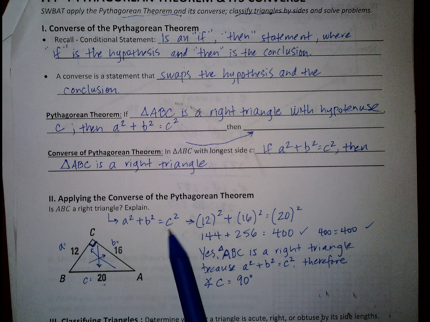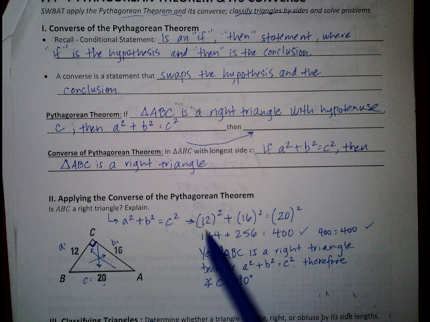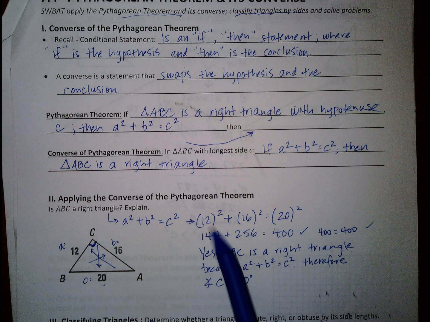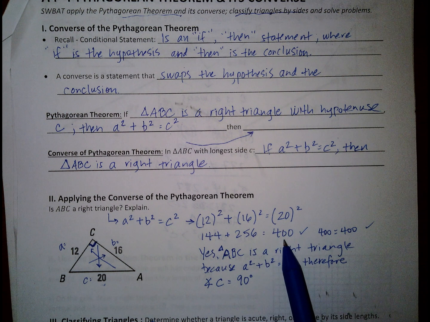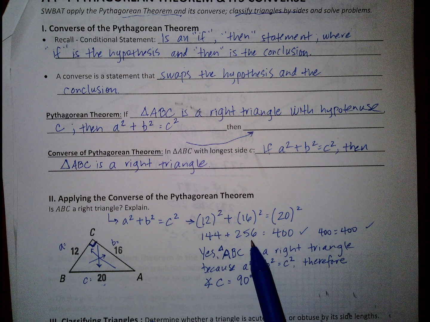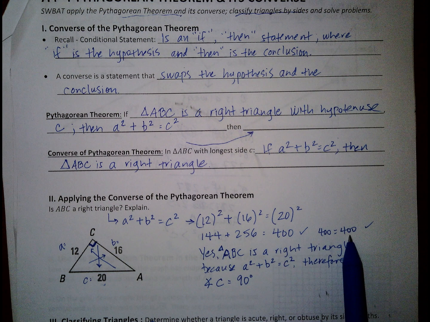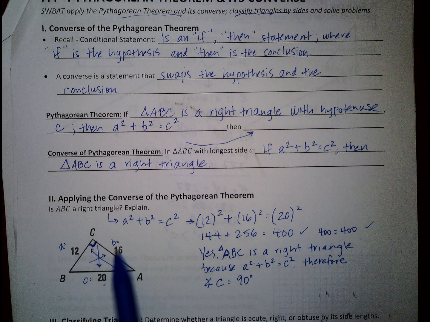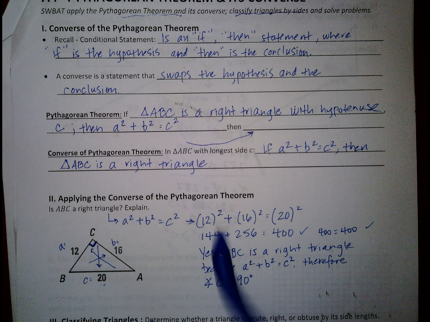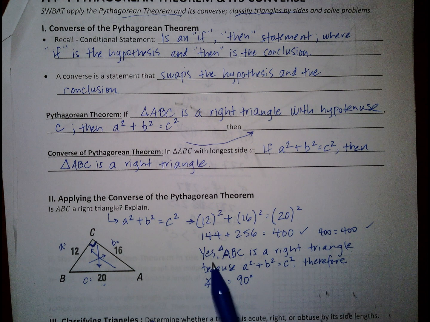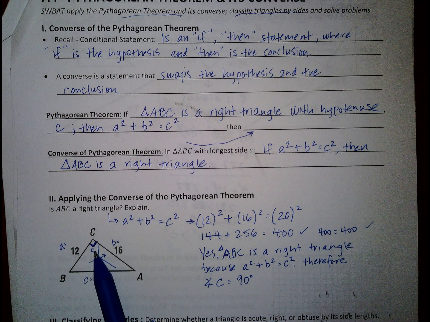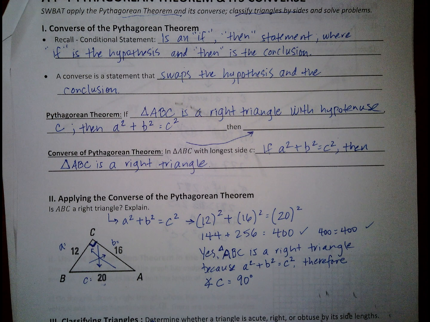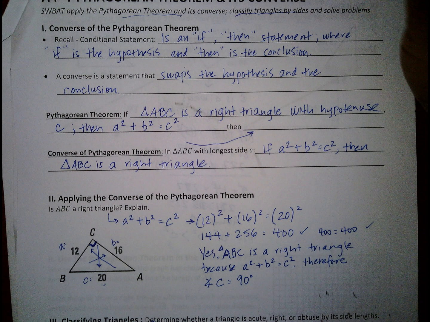Then I took the Pythagorean theorem and plugged in A, B, and C. A squared is 144, B squared is 256, and C squared is 400. 144 plus 256 is 400, and 20 squared is 400. Therefore, these numbers make the Pythagorean theorem true. Therefore, yes, triangle ABC is a right triangle because A squared plus B squared equals C squared. Therefore, C is a 90-degree angle. Okay, and so that was my explanation.